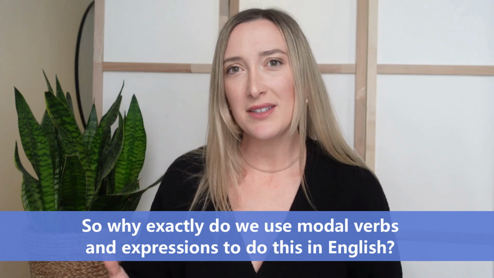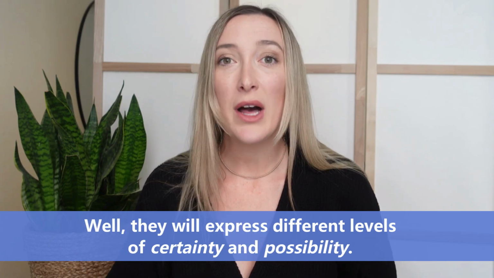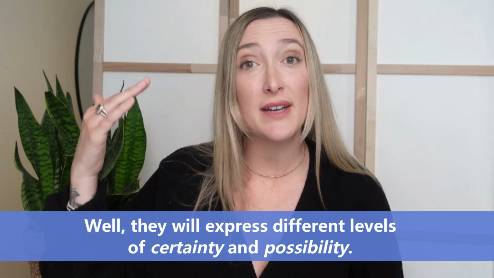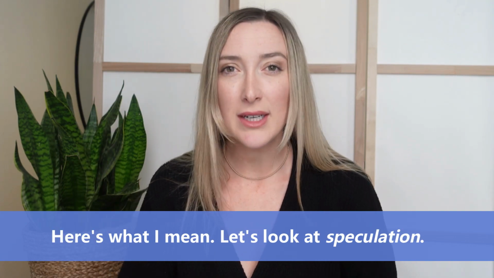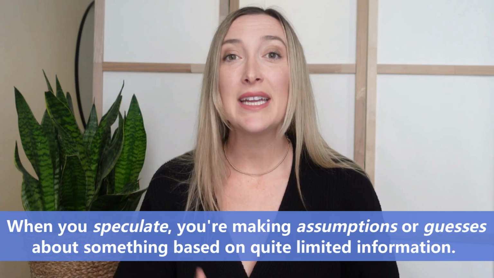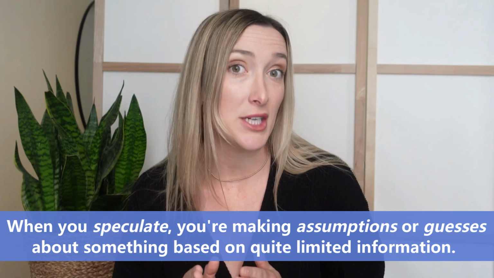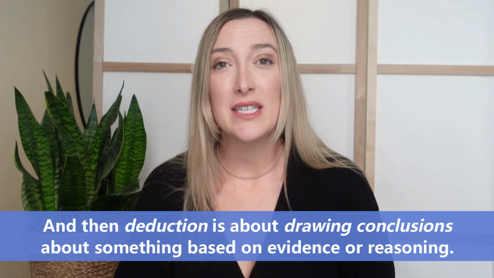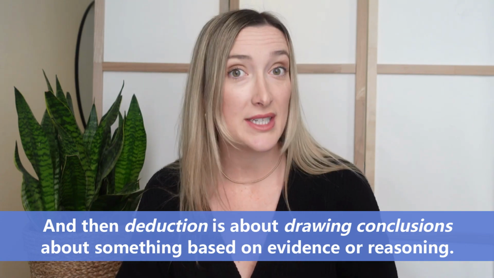I'm going to teach you how to use modal verbs and expressions to sound like a native speaker when making suspicions or deductions about things in English. So why exactly do we use modal verbs and expressions to do this in English? Well, they express different levels of certainty and possibility. Here's what I mean. Let's look at speculation. When you speculate, you're making assumptions or guesses about something based on quite limited information.